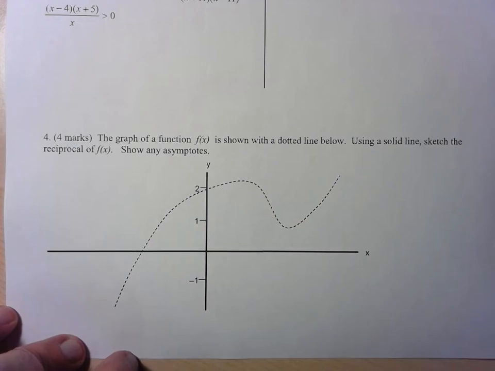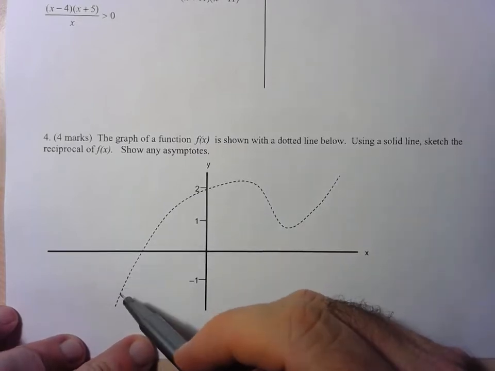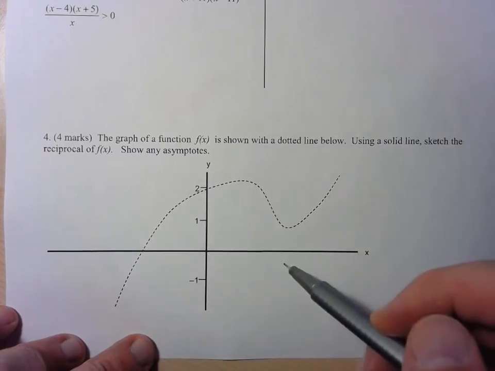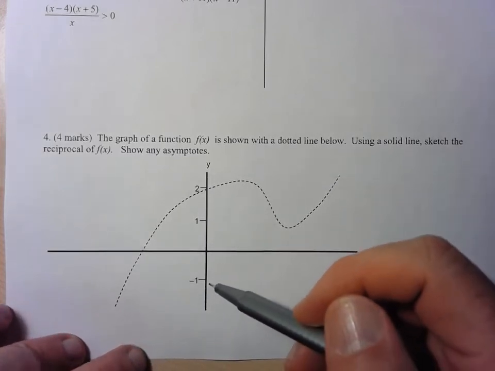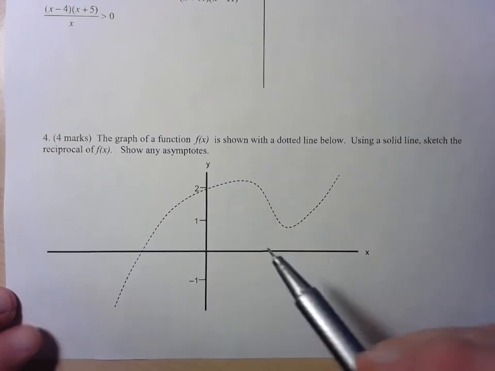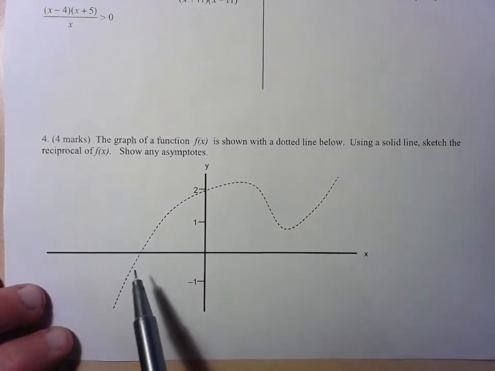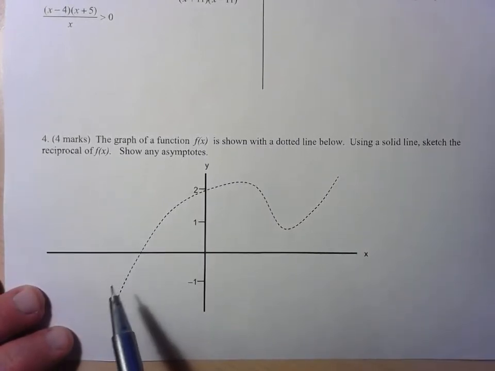Hi folks, so we're going to take a look at number 4 from the practice test. Here they're giving us this function f, and they're just giving us its graph, and they're asking us to draw the reciprocal of this function. Essentially what we do is we try to use some basic characteristics of the original function, and that should help us to draw a reasonably good graph of the reciprocal function.